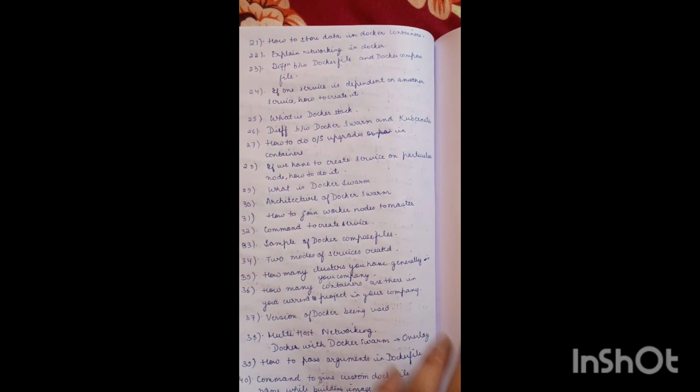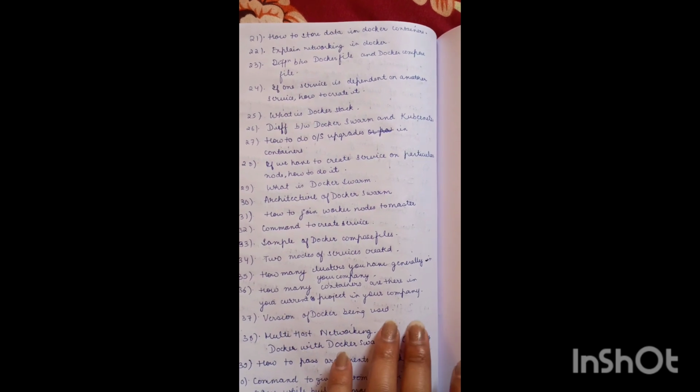The difference between Dockerfile and Docker Compose file, check this out. Basically, a Dockerfile is for creating an image for one container, and in a Docker Compose file we write the services, like an application. For example, an application having Spring Boot and MongoDB, we can mention both services in the same file.